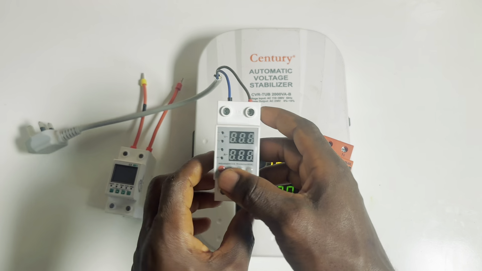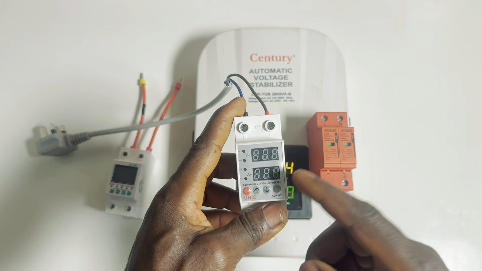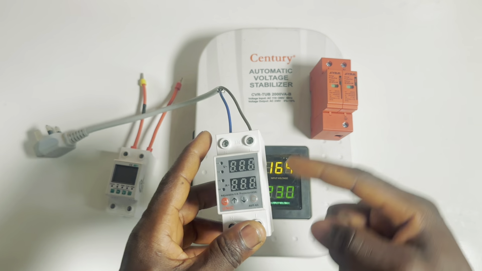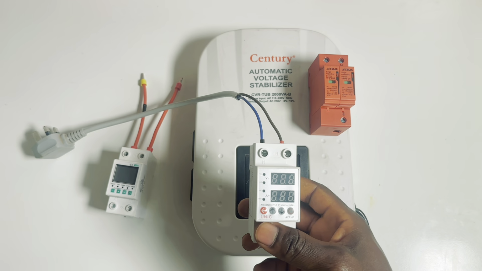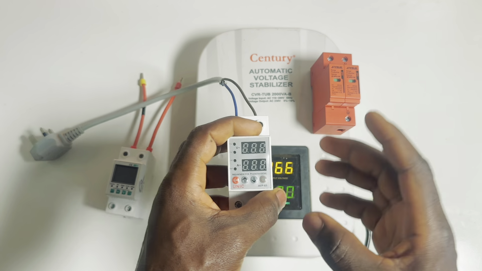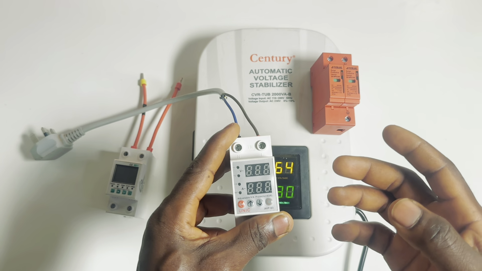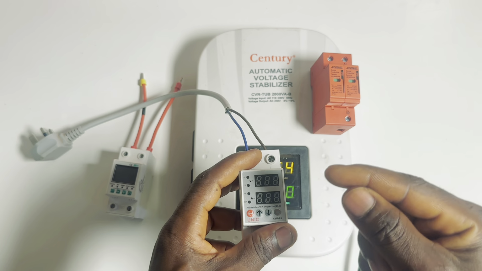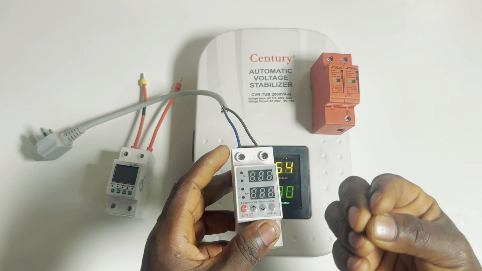So now let's look at this one. This is the one we call a voltage protector, just like the name implies. A lot of people misplace the functionality of this one onto that particular one. This one here is a voltage protector, and what it does basically is protect your device from bad voltage entering, but it does not stabilize it. It does not have the ability to stabilize your voltage, but it protects your device from bad voltage getting to it.